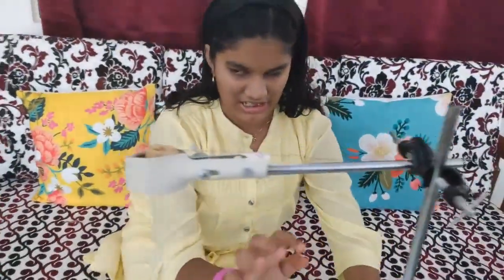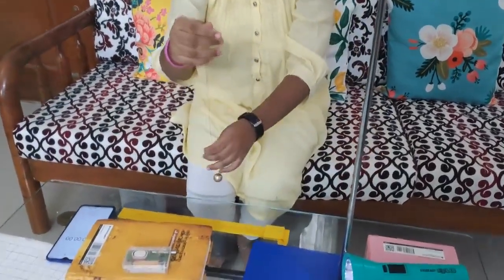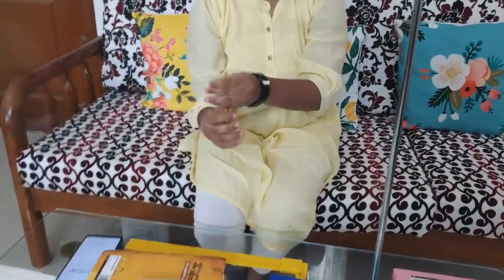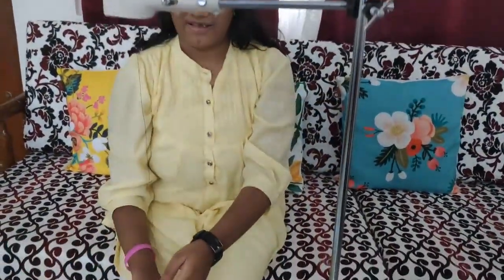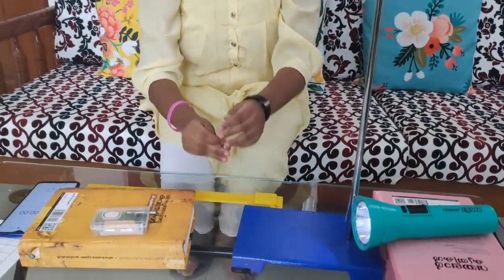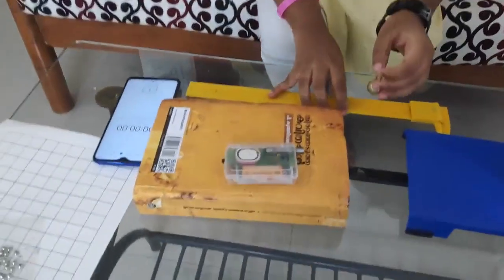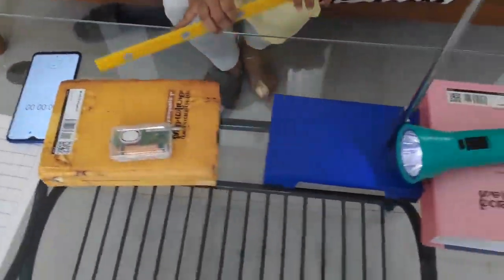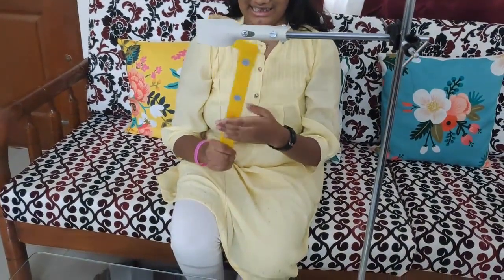So, for this experiment, we have a string which is tied to a ball or a bob on one end and to a rigid support on the other end. So, we're going to measure the 20 oscillations and count the time it takes to do them. Then we are going to plot it on a graph. First, we're going to measure the string using this scale.